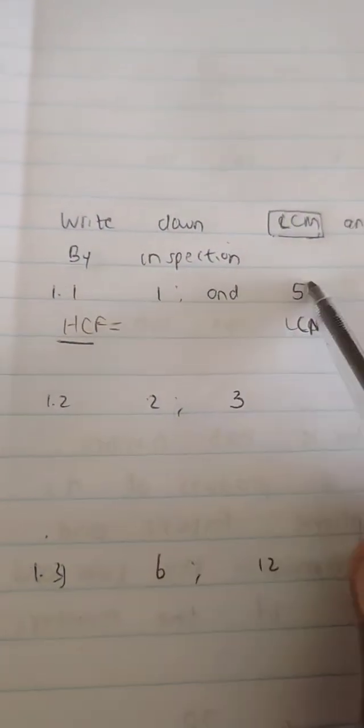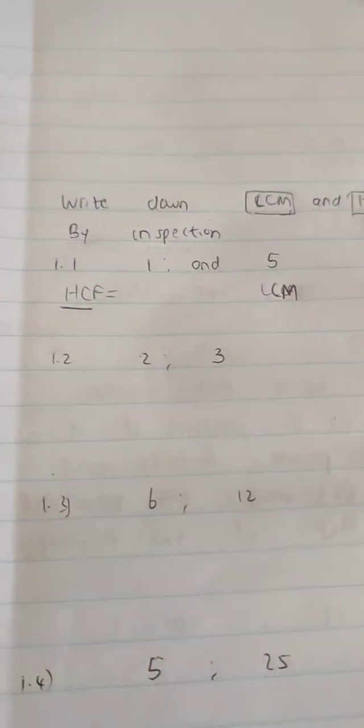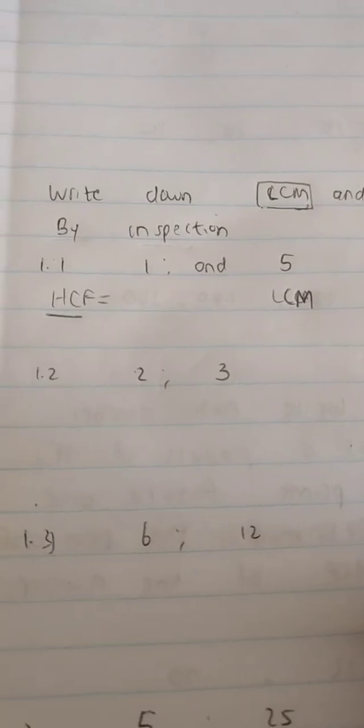Just off the top of your head, no use of a calculator, because this is a skill that learners need to have. If you can't tell me what the LCM and the HCF are off the top of your head, come grade 10, I'm sorry to say, you're going to have a tough time.